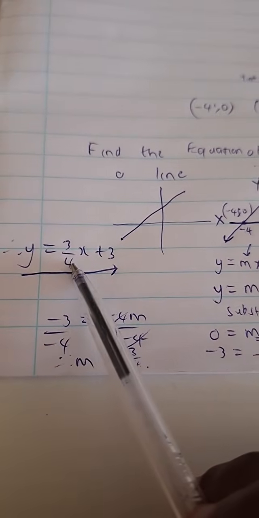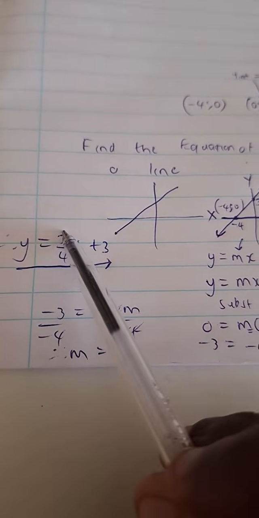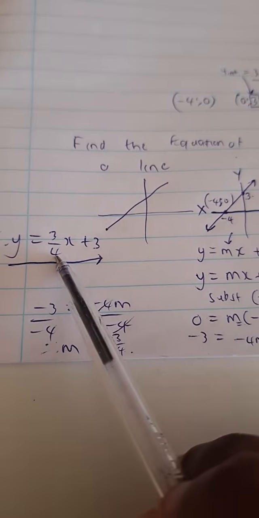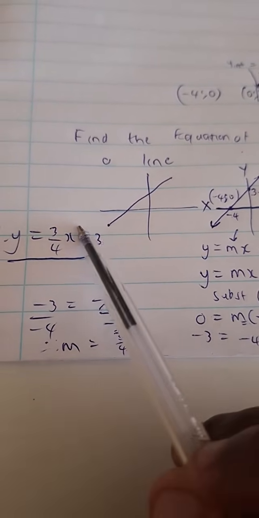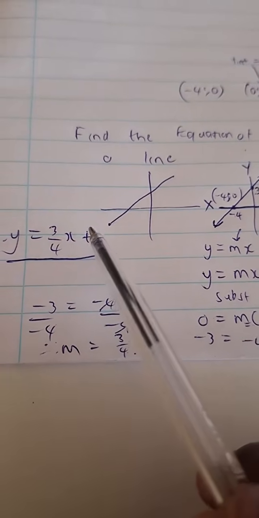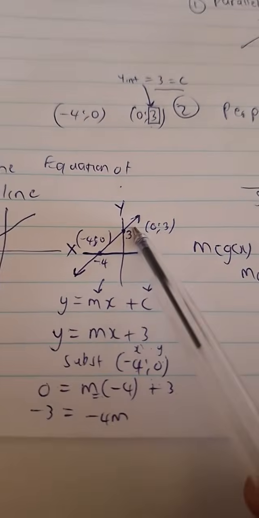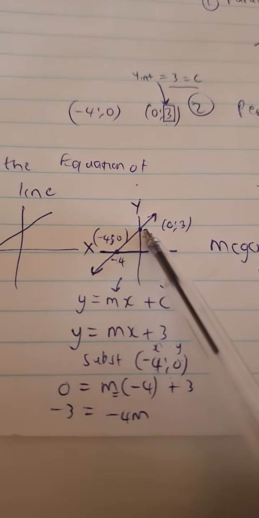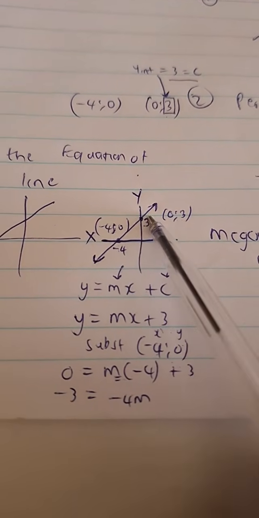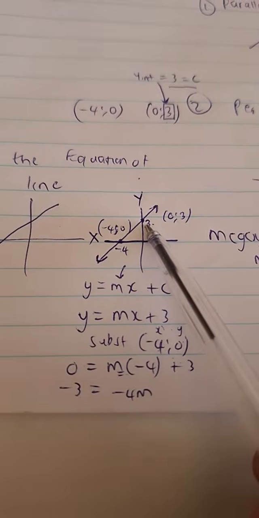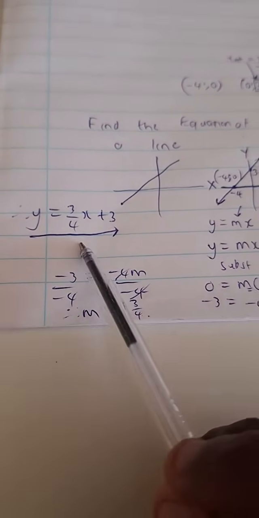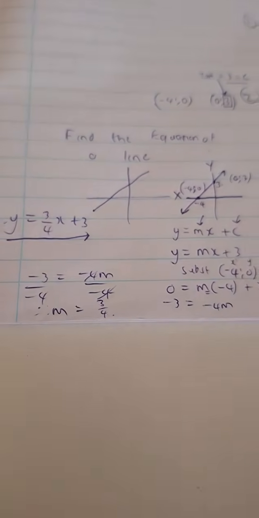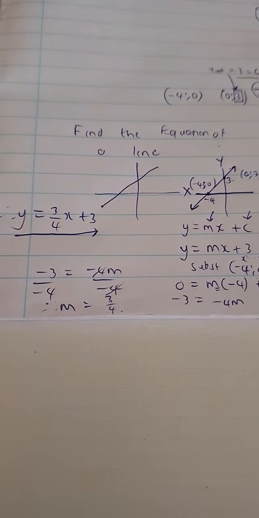So it makes sense that we have a gradient of 3/4 x plus 3. The y-intercept is a positive 3, which also makes sense because the graph cuts the y-axis at positive 3. So I am very sure that this answer for the equation of my straight line is 100% correct.